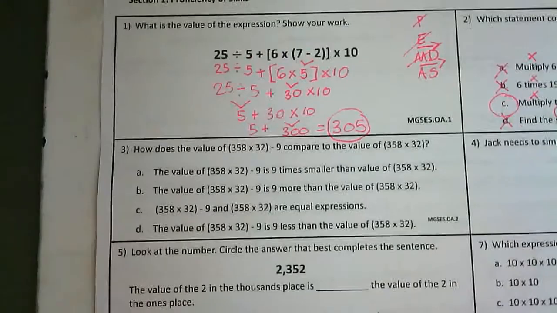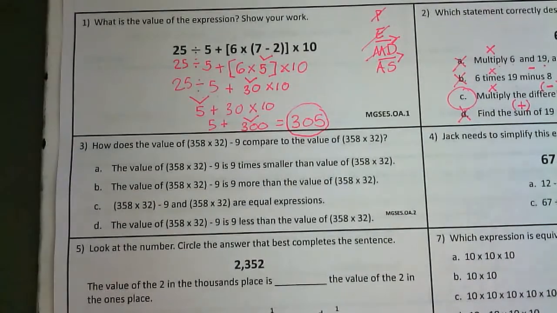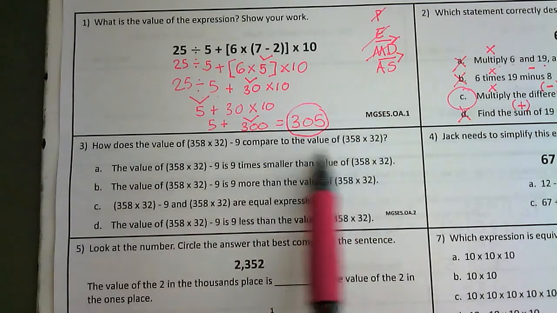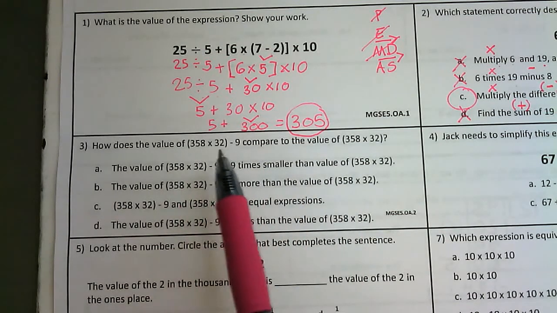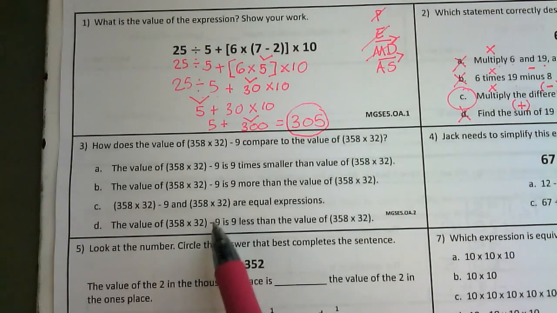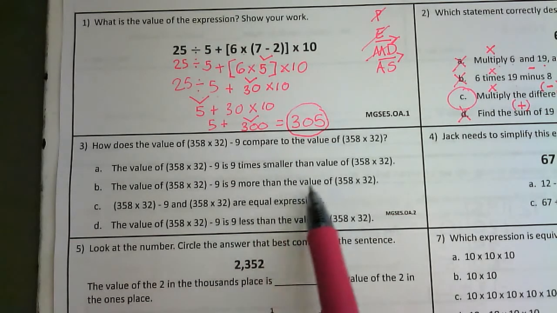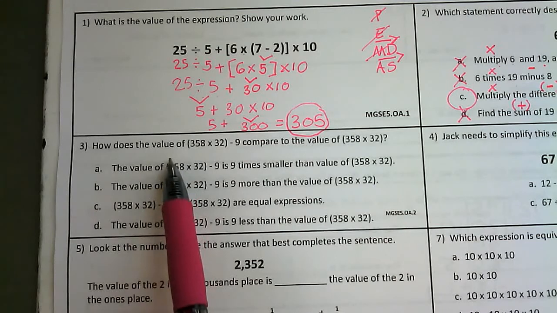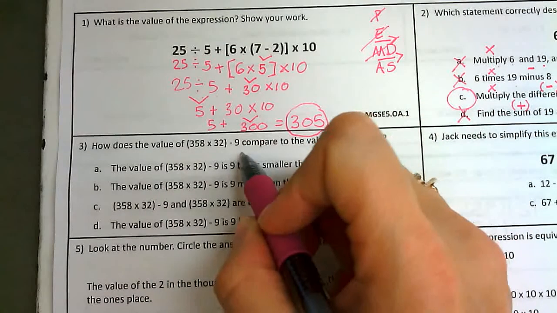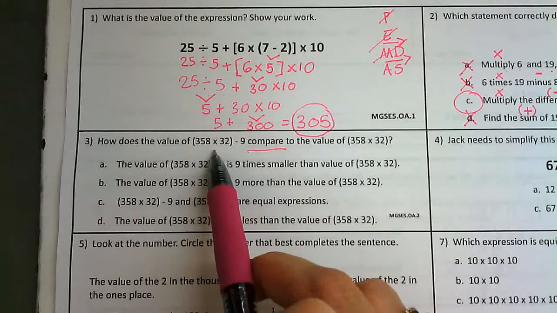All right, let's look at number 3. Number 3 asks, how does the value of 358 times 32 minus 9 compare to the value of 358 times 32? Well, this is an interesting question. We haven't seen something exactly like this in class, but I do know that this is looking at different equations. So this must be asking me to show my knowledge of the standard to read and write simple expressions. It wants me to compare the value of this equation to this equation.